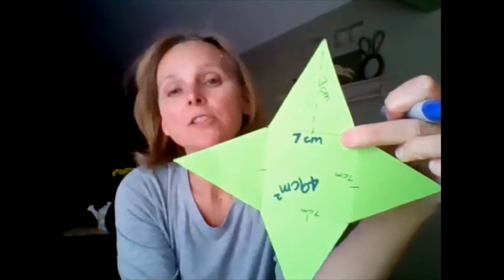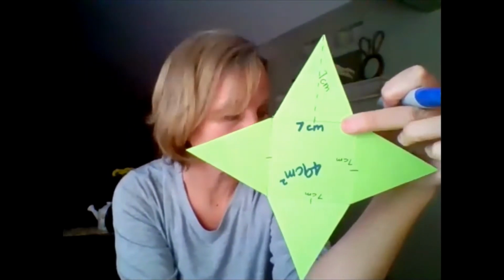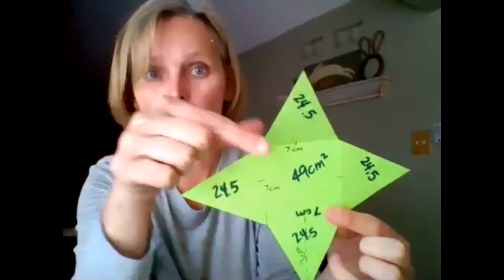Okay, so 24.5 is the area of one triangle. So if I go ahead and write that down, just like I did with the prisms, and if you wrote it for each one, I now have a net that I have calculated the area of the base of the pyramid, which is 49 centimeters squared.